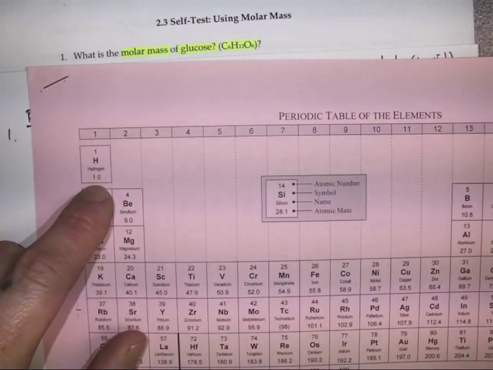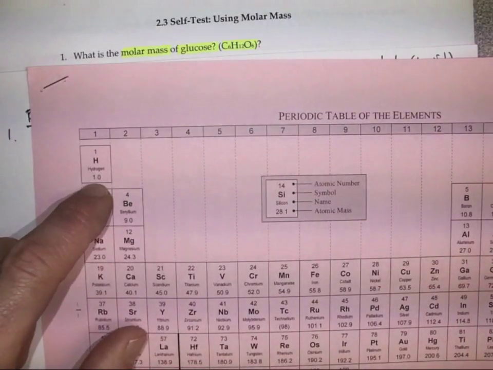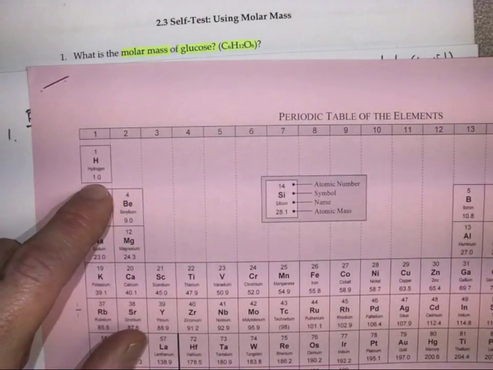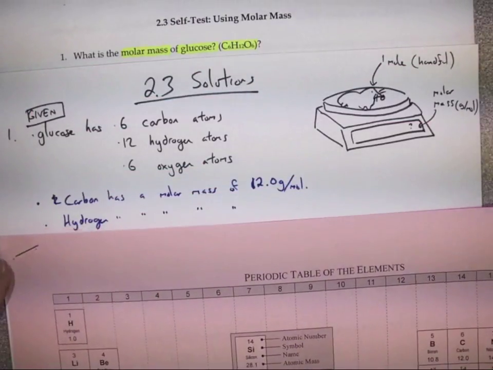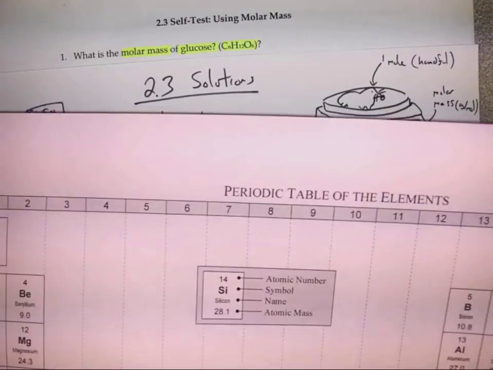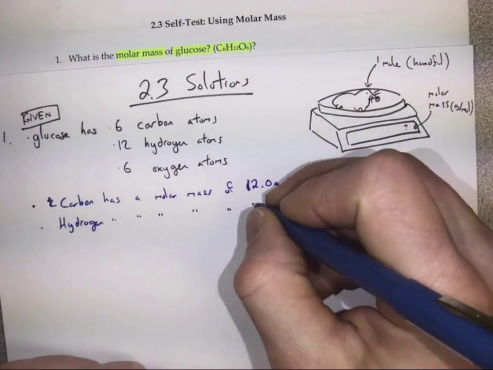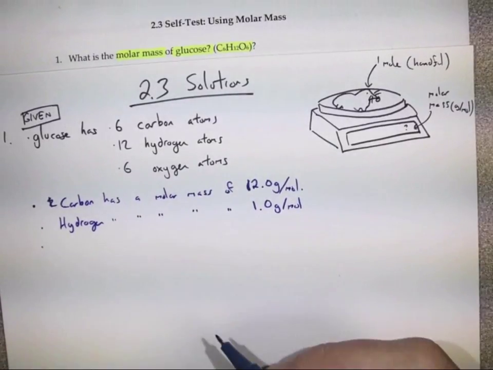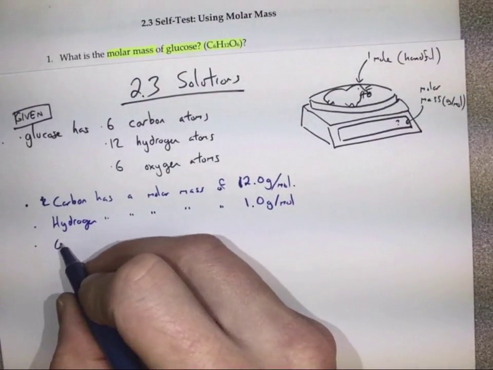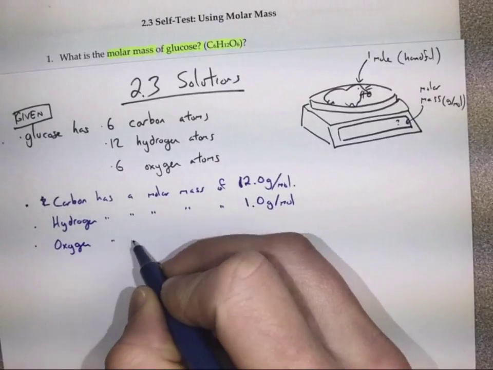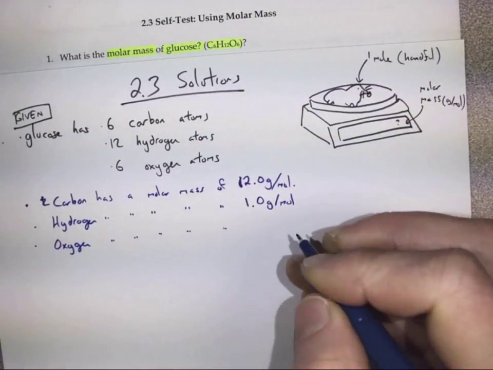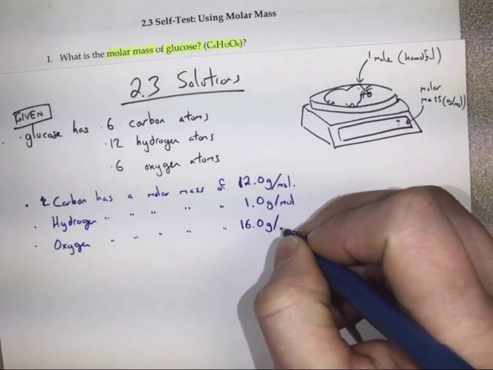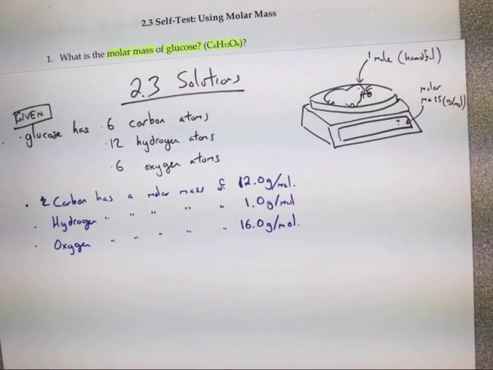Of course, this is 1.0 atomic mass units, but they happen to convert directly into grams. That's what a mole is, really. That's why mole is such a crazy conversion factor. And lastly, oxygen has a molar mass of 16.0 grams per mole, which you can find on your periodic table.